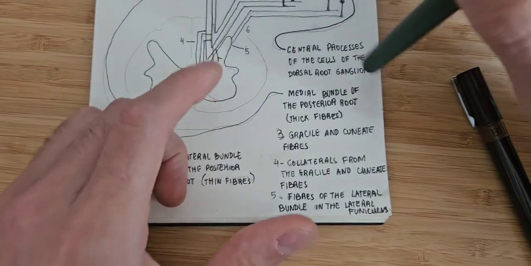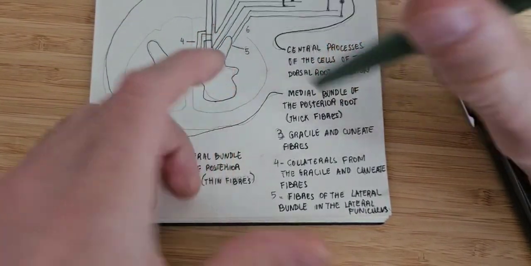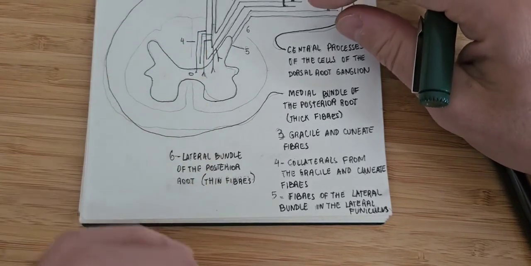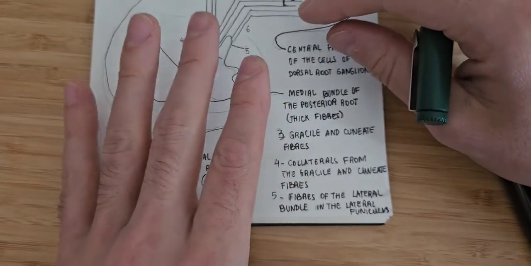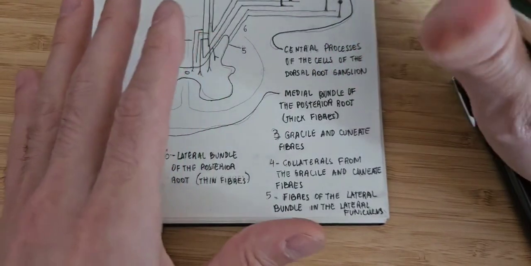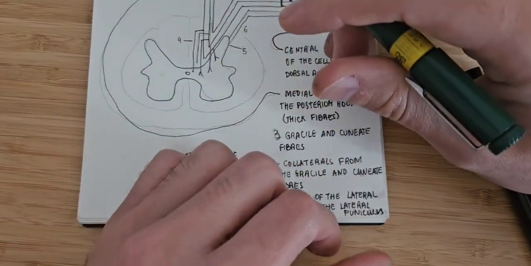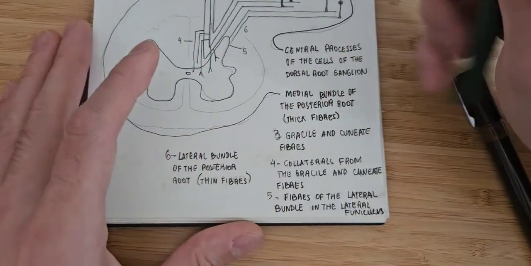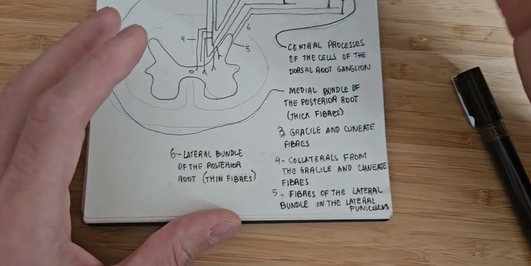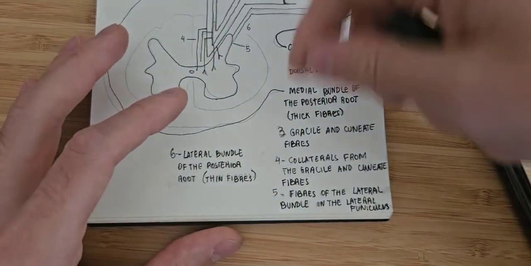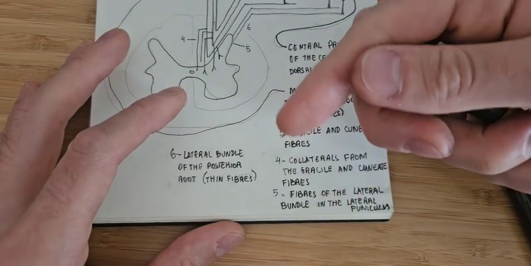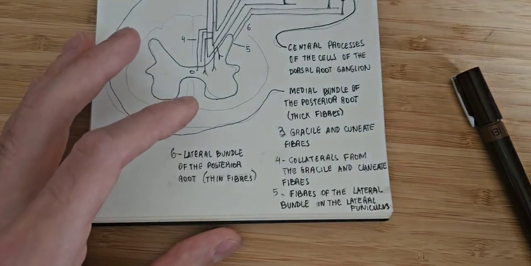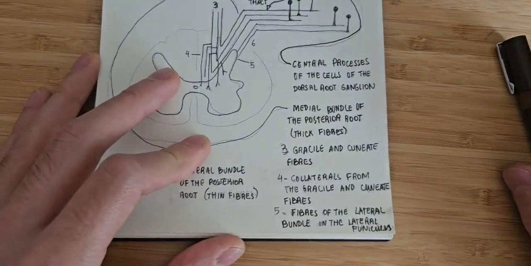The lateral bundle also, as I mentioned here, enters the lateral funiculus of the spinal cord and is responsible for carrying pain sensation, nociception, and temperature sensation, thermoception. And these sensations will be important for detecting harmful stimuli and maintaining thermal homeostasis. Okay, this is what I have.